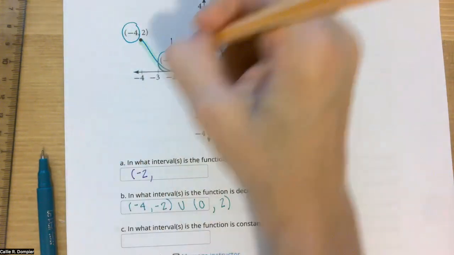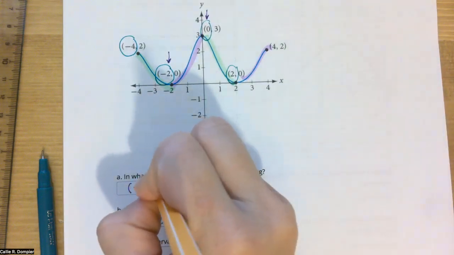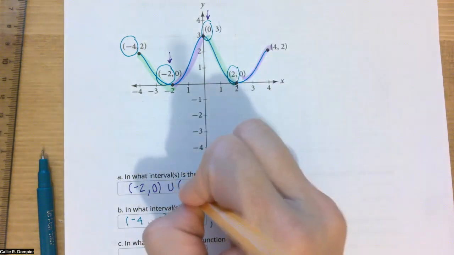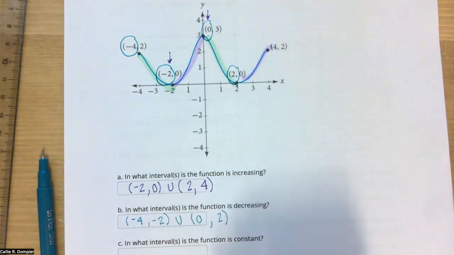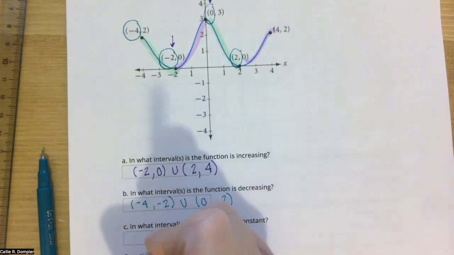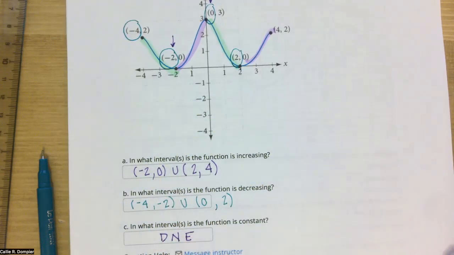It's increasing from -2 until 0. And then from 2 to 4. All right. Constant would mean it is flat. There is no interval on which it is constant. And so you just want to write that as DNE. Does not exist. Okay.